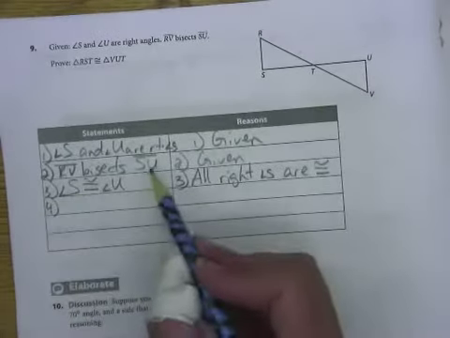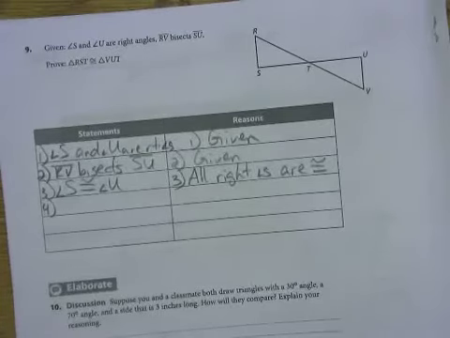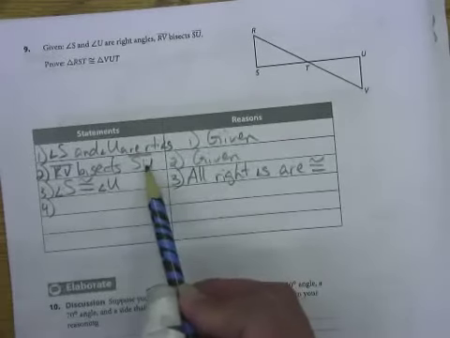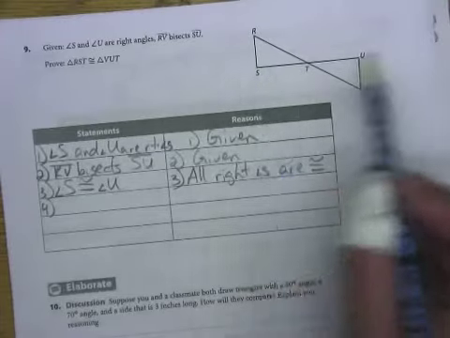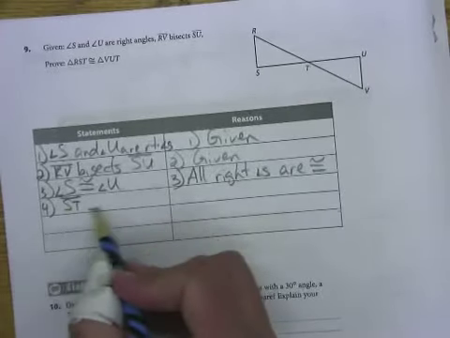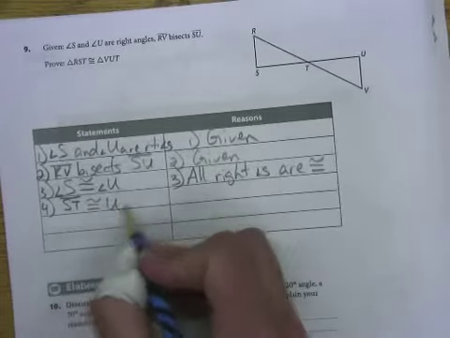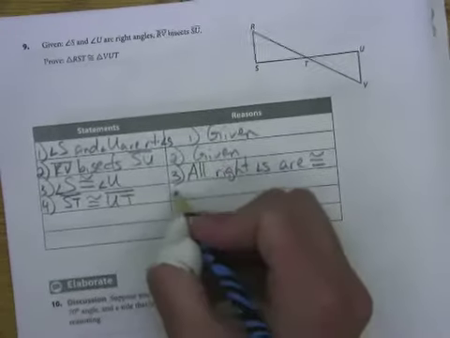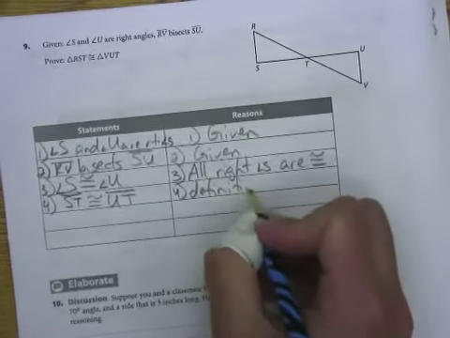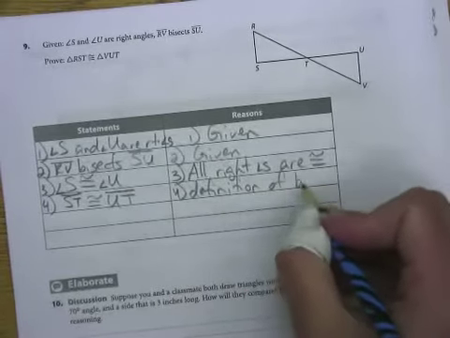Okay, since we know that RV bisects SU, remember what that word bisects means. That word bisects means that it's dividing SU into two congruent parts. So what are the two congruent parts of SU? ST and UT. So I know they're congruent because of the definition of bisect.